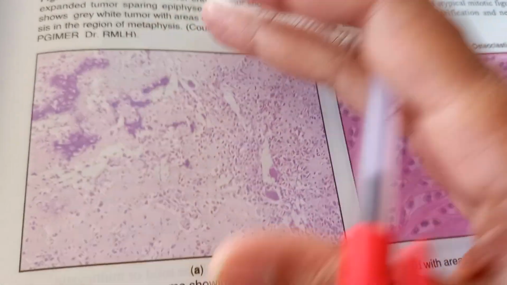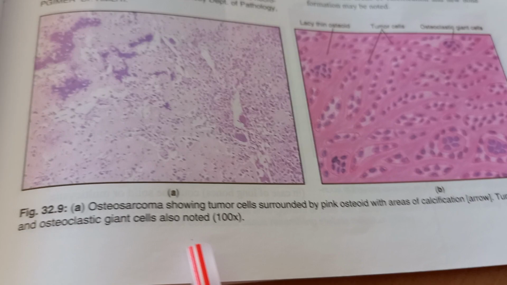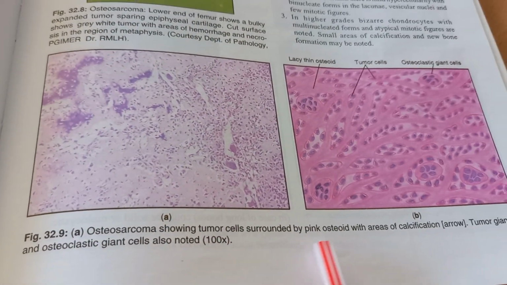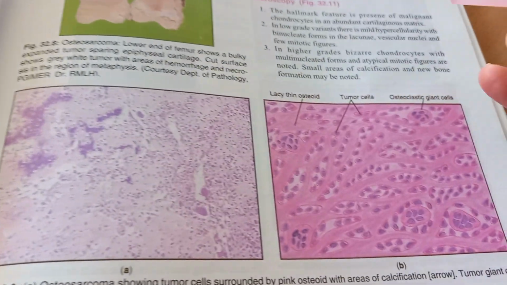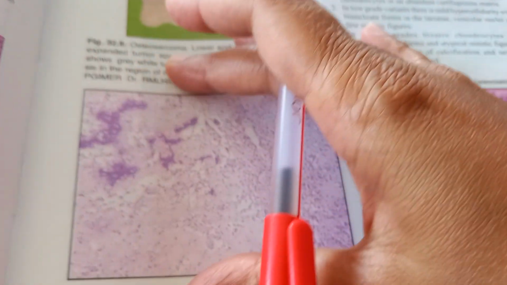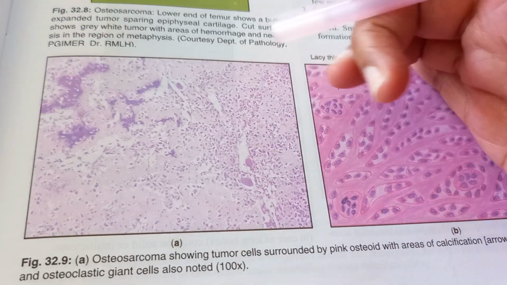This is how it looks under the microscope, looks like, right? So osteosarcoma showing tumor cells. So here they are showing areas of calcification in the arrow. Where is the arrow? Arrow, please. In the original they didn't show any arrow. Okay.